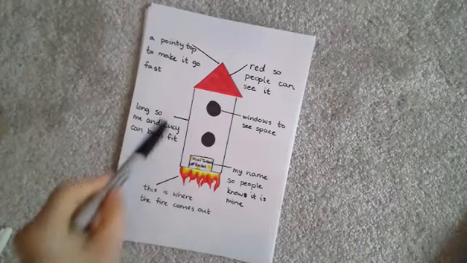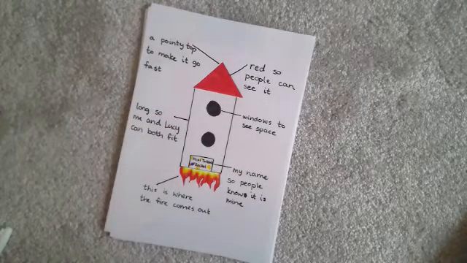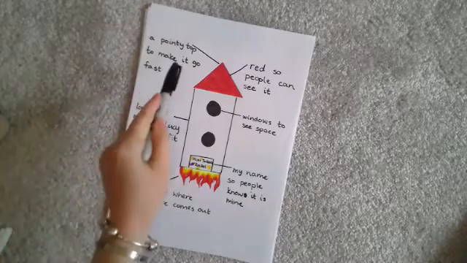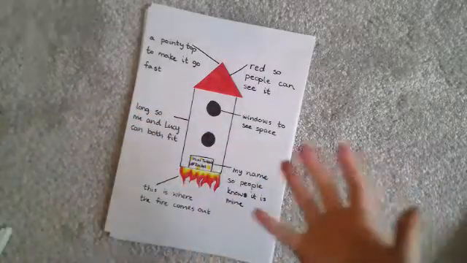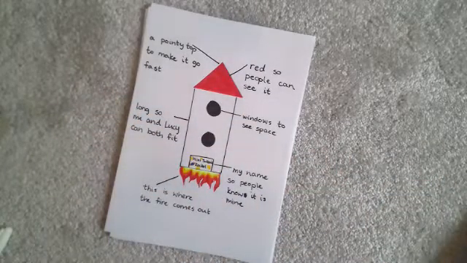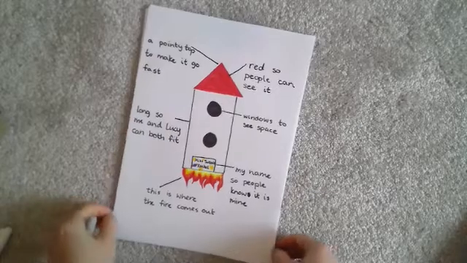So remember reception, you draw what you want it to look like, think about all the questions we talked about, and then explain in your labels what you've done and why you've chosen to do it like that. Have fun, reception.